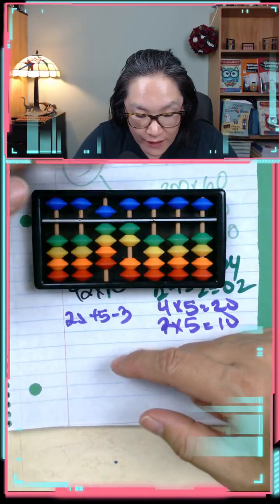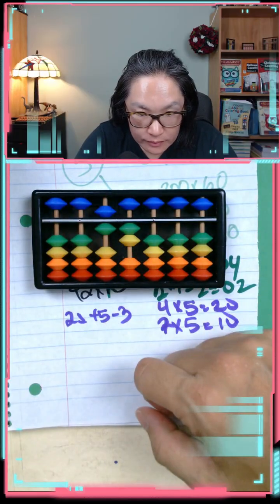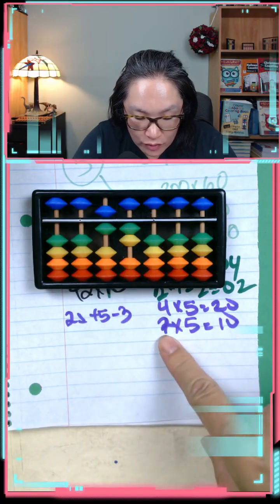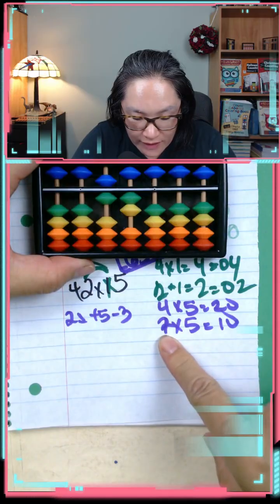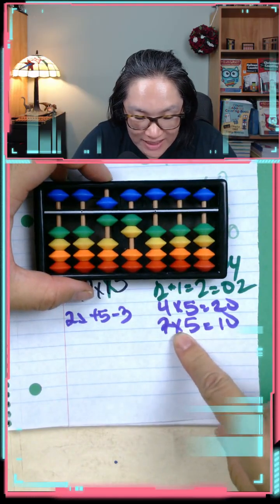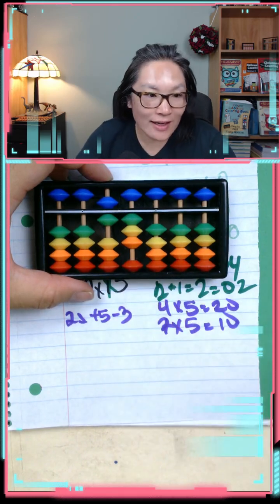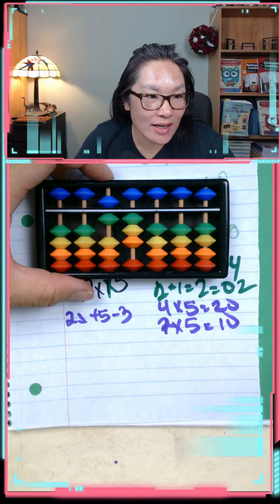So if I plus the 5, take away the 3. 2 and a 0. And then I have to do 5 times 2. 5 times 2 is 10. Add the 1, add the 0. Good job, BJ.